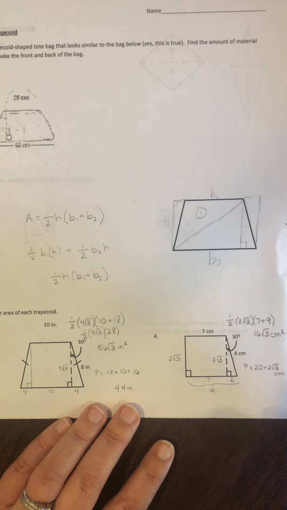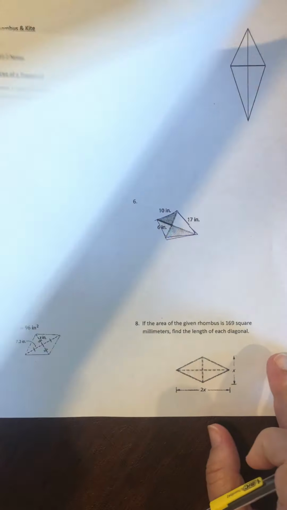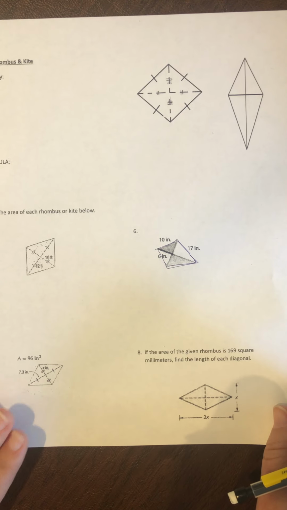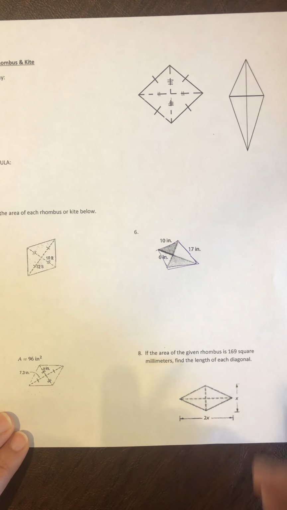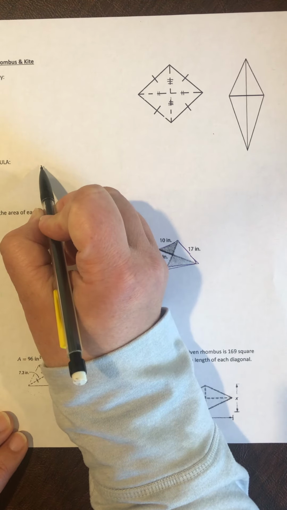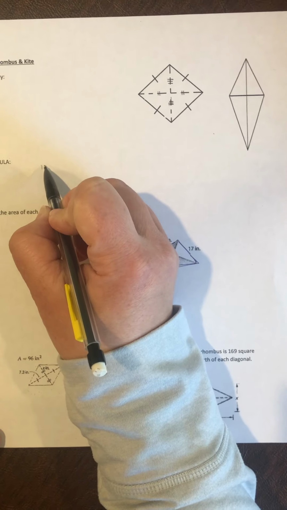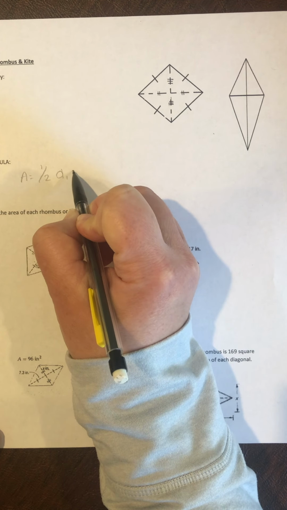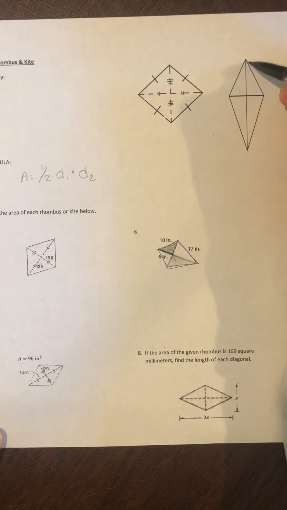All right, so that is trapezoids. On the back is going to be your kites and your rhombi. Now, your kites and rhombi, I'm only going to do one of these because, quite frankly, we did it in class earlier and it's super easy. If you remember, we derived the formula, and it's area equals 1/2 diagonal 1 times diagonal 2. Remember, you are multiplying and it's the full diagonal length, so don't do half of it or anything like that.